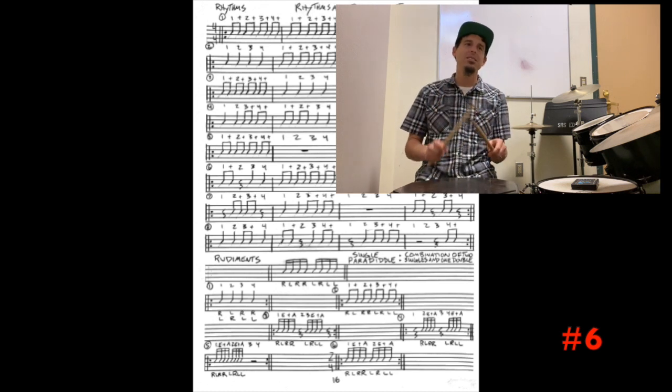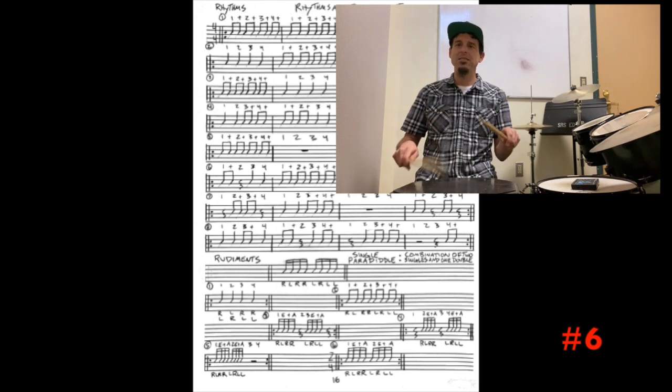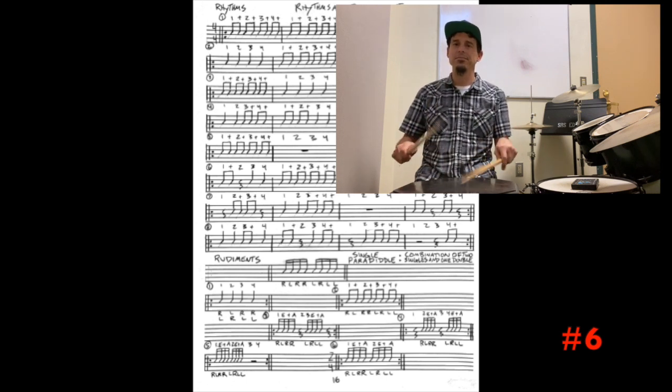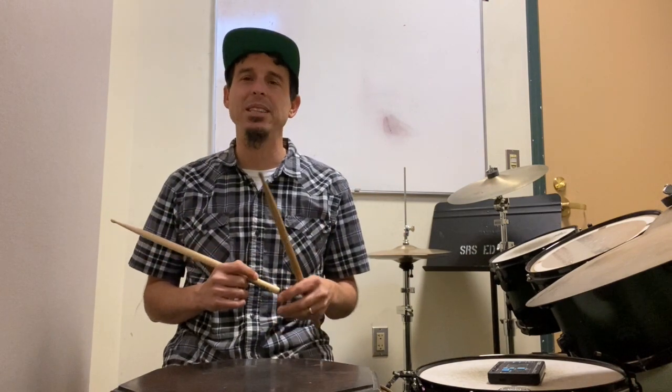1, 2, paradiddle, paradiddle, right, left, left. 1, 2. And then I'll just go ahead and push my tempo. Now, of course, you can go even faster, but that's kind of showing you where it's leading.